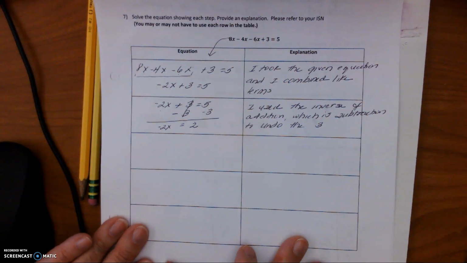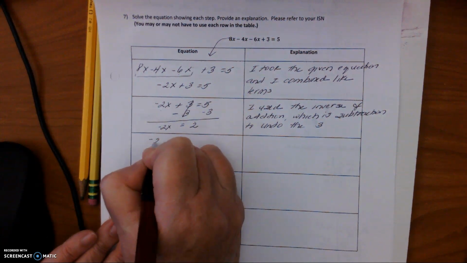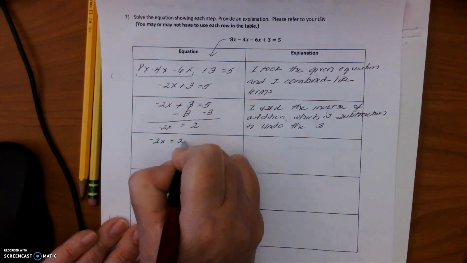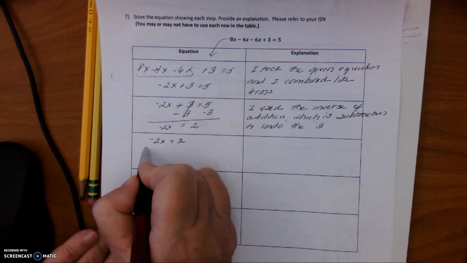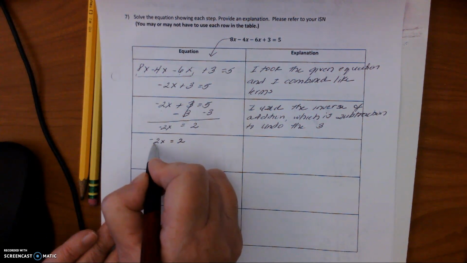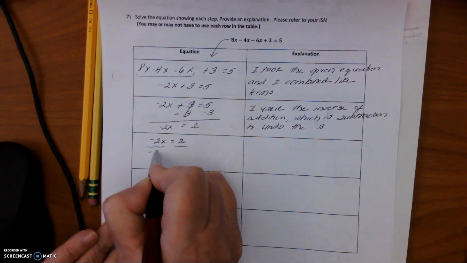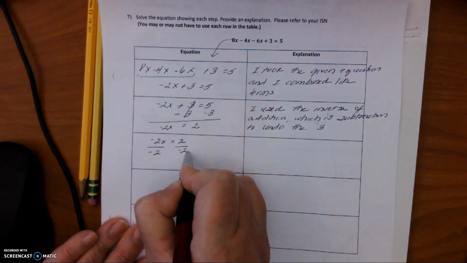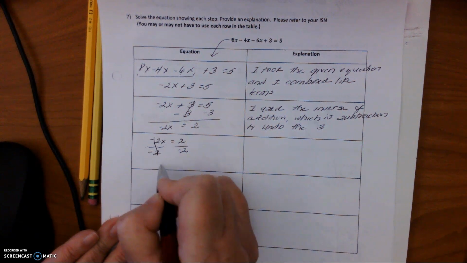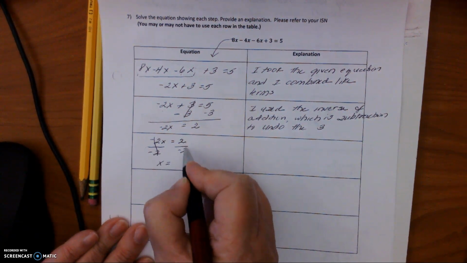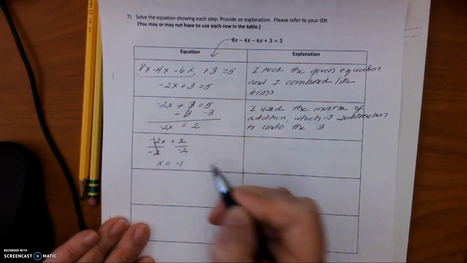Okay, so the next step is we have negative 2x equals 2, and then we're going to divide, because negative 2 times x is multiplication. We're going to divide both sides. So these cross out. X equals negative 1 because it's divided by a negative.